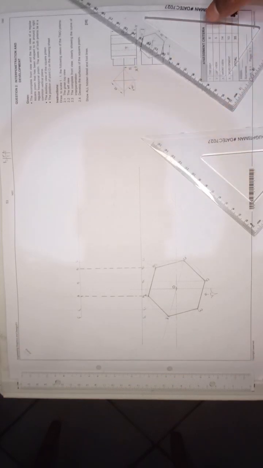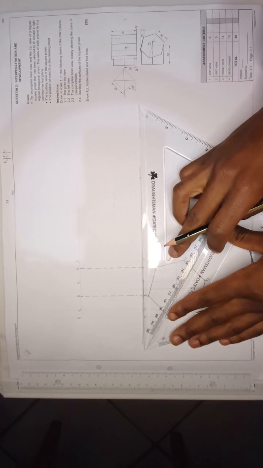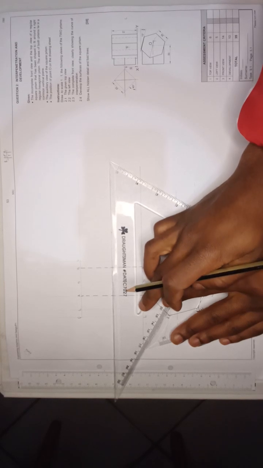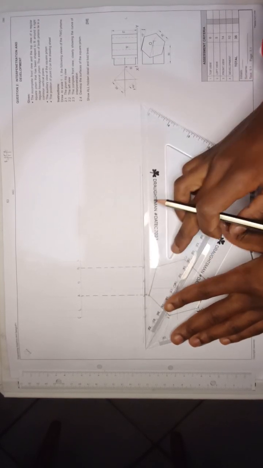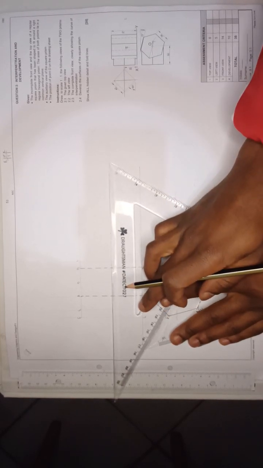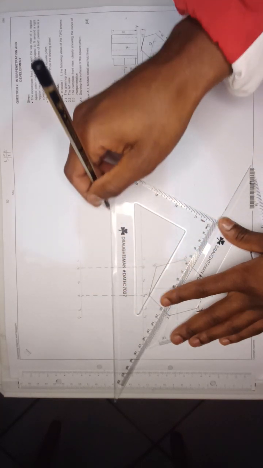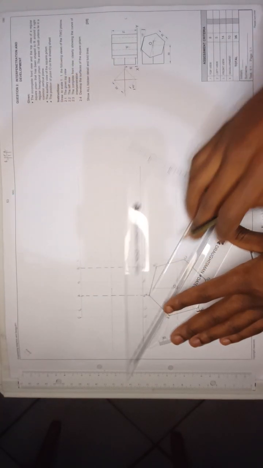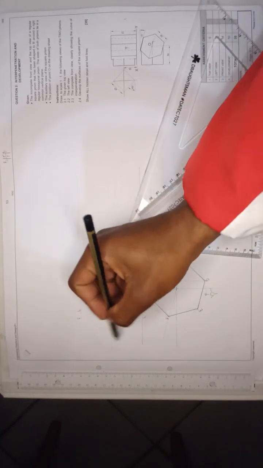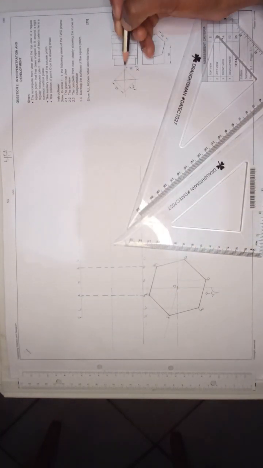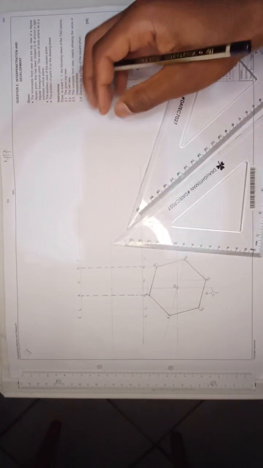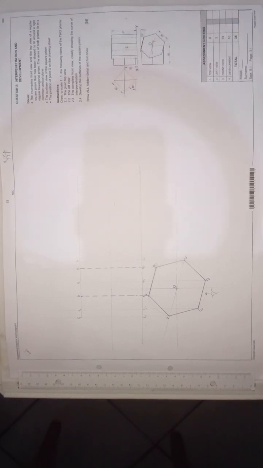On that 35, I simply construct my line that is parallel to my XY. And somewhere here is where I will have the center of the square prism.